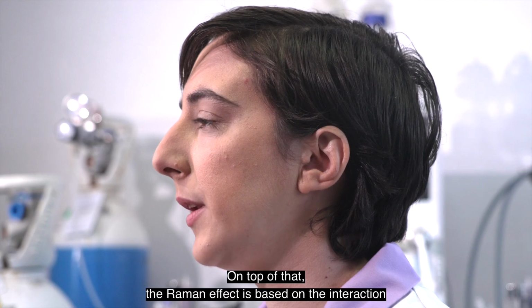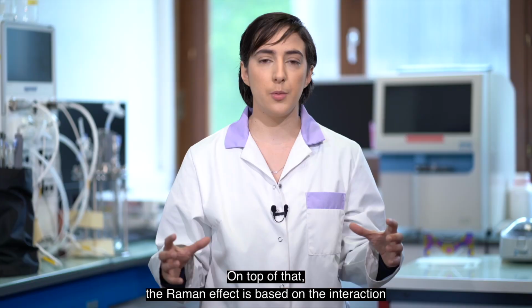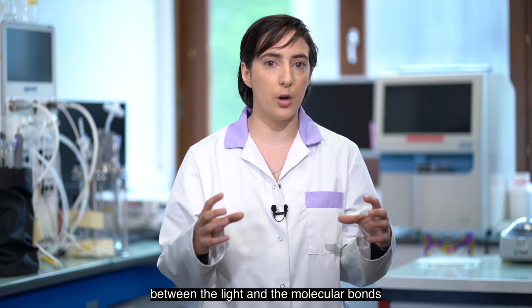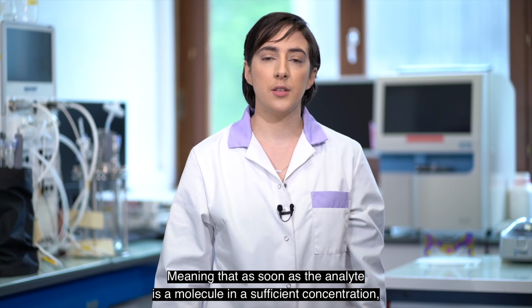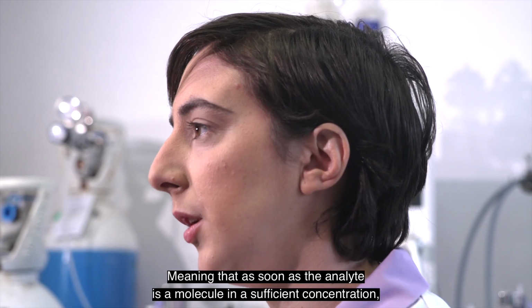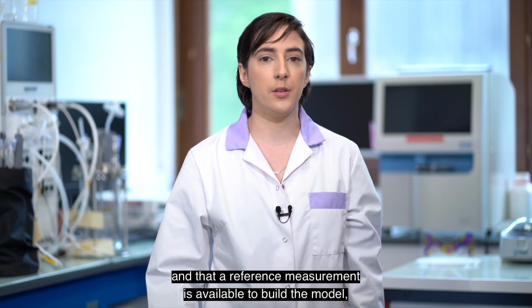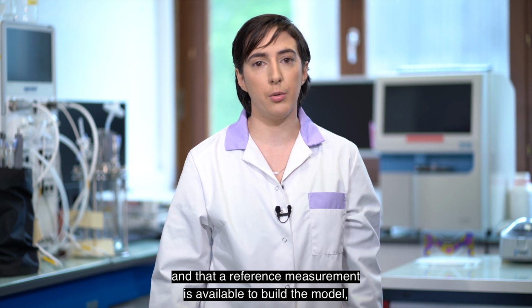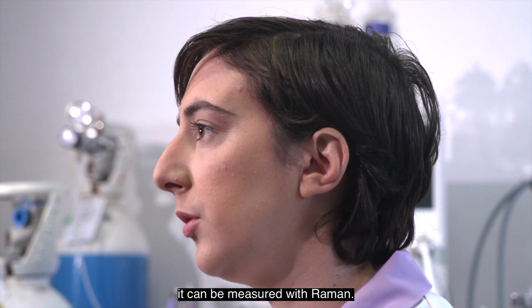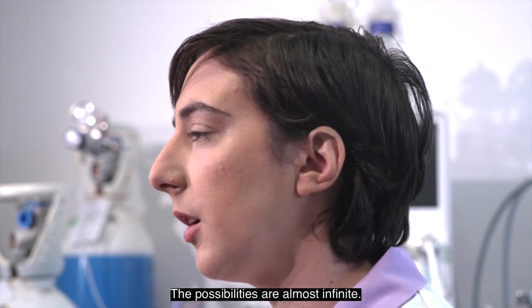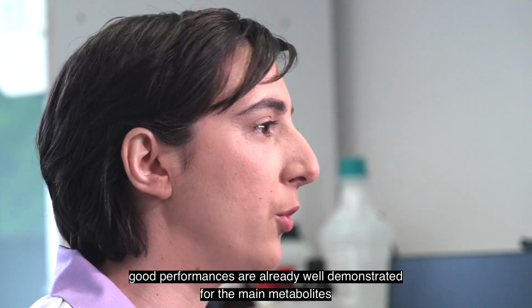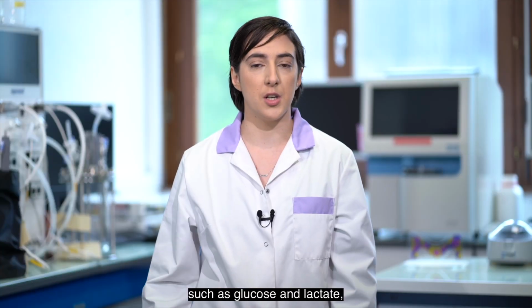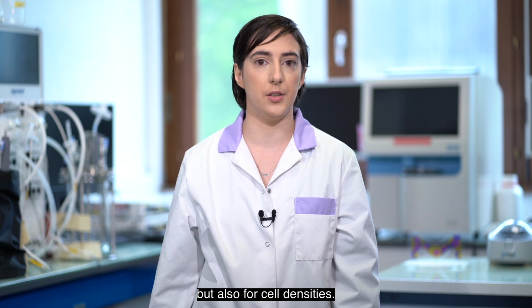On top of that, the Raman effect is based on the interaction between the light and the molecular bond within a material, and on modeling. It means that as soon as the analyte is a molecule in a sufficient concentration and there is a reference measurement available for model building, it is possible to measure it with Raman. The possibilities are almost infinite. This is an empirical method. Good performances are already demonstrated for the main metabolites such as glucose, lactate, but also for cell densities.